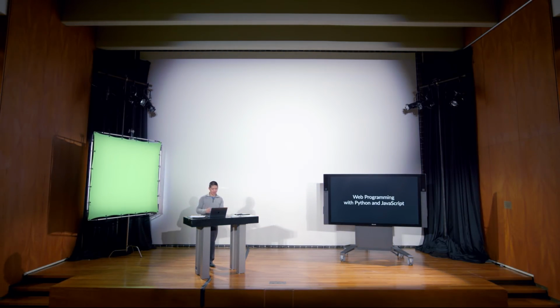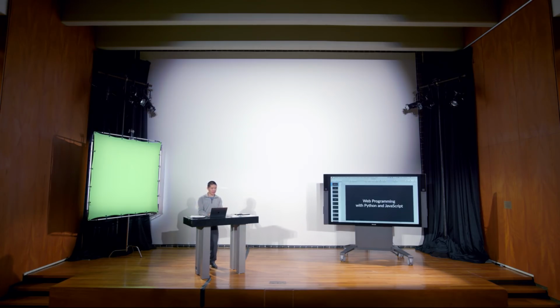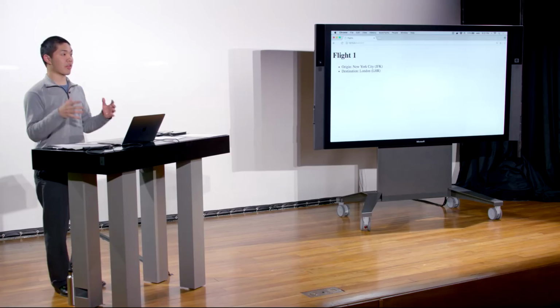OK, welcome back, everyone. So let's pick up where we left off. We were working on this airline application, building a system for an airline to see their list of flights and look at individual flight pages. And right now, our airline program has two main routes. We have the default route, which just displays a list of flights. And then if we go to / something, it displays details for that particular flight.